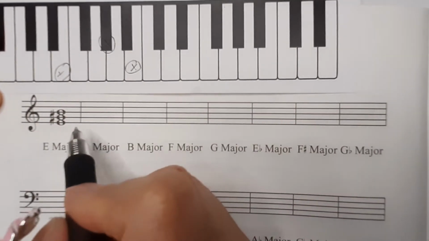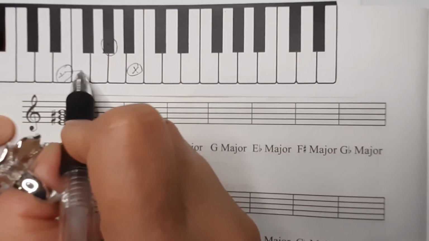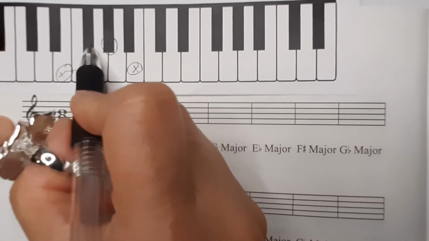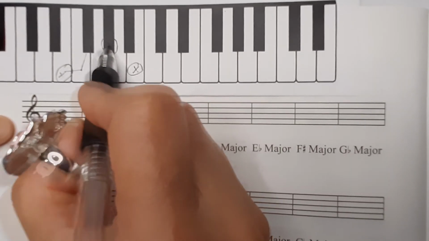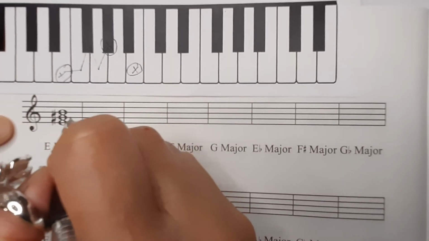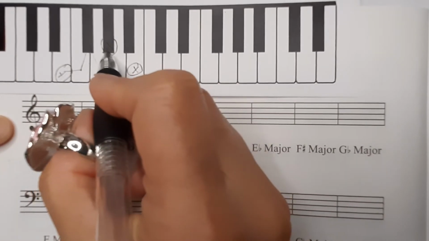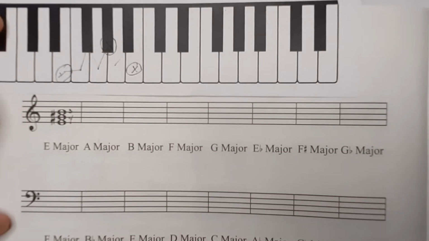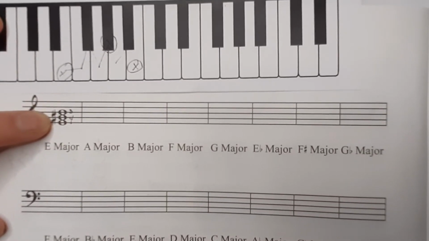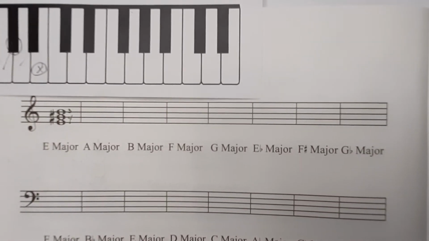Let's go ahead and count the half steps. From E to F is 1 half step. F to F sharp is 2 half steps. F sharp to G is 3. And G to G sharp is 4. So you have 4 on the bottom, right? And you have 1, 2, 3. 3 on the top. That's how you draw E major triads. Okay, then let's do A major now.